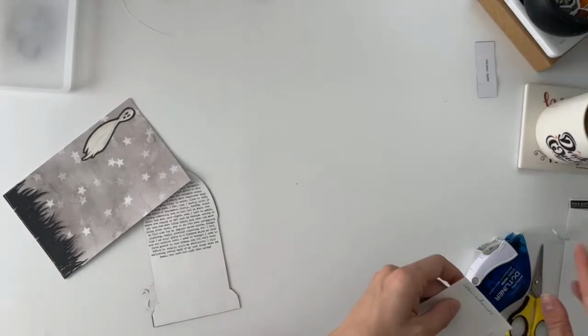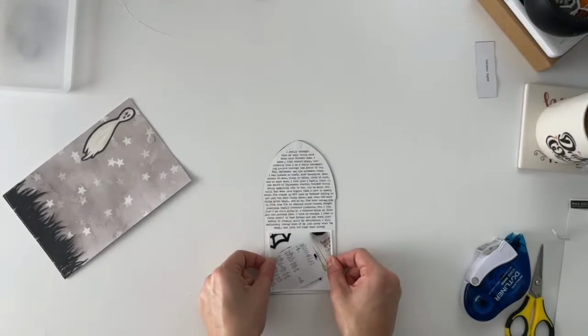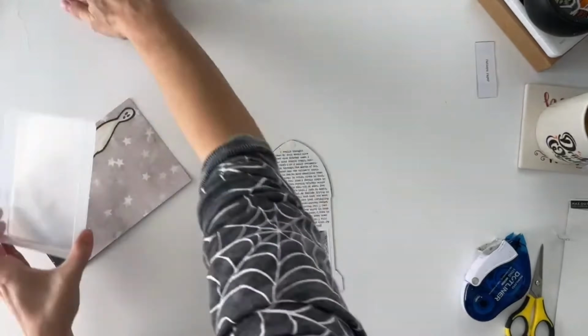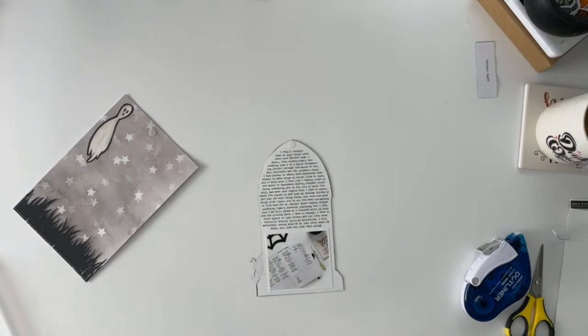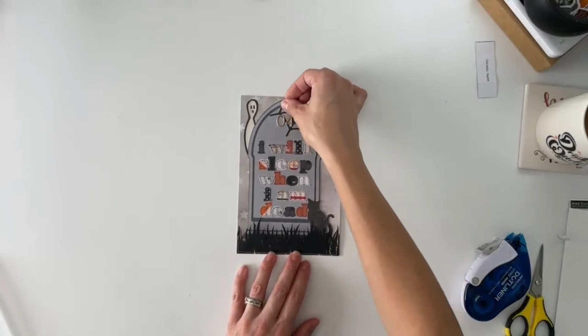All right, so we're going to stick down the photo here in the bottom of the backside of the tombstone. That's the photo of my desk, or my planner. Then I can stick this back into the pocket there, and that is going to complete my layout.